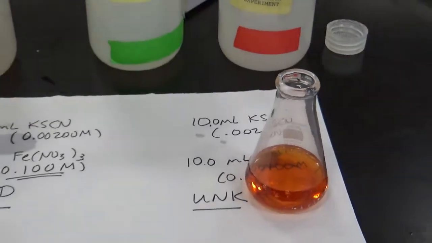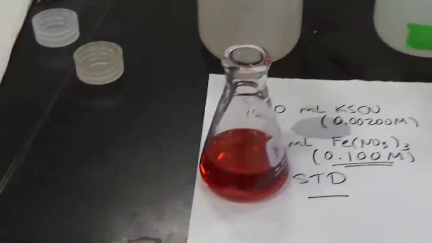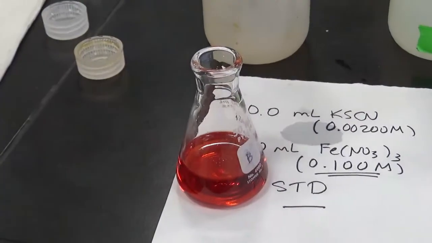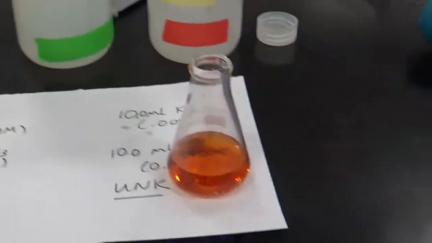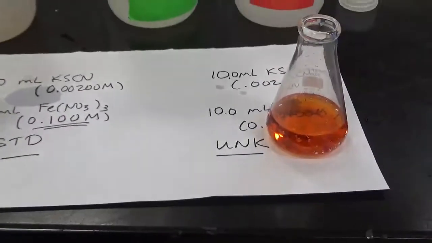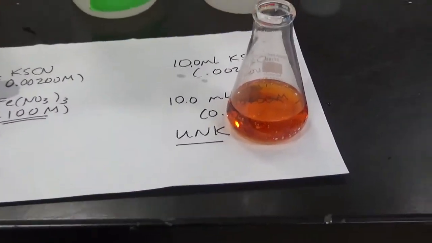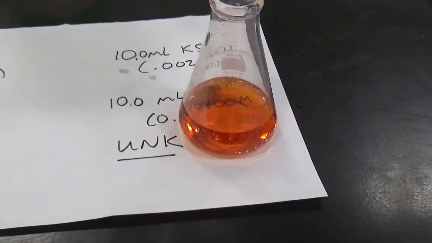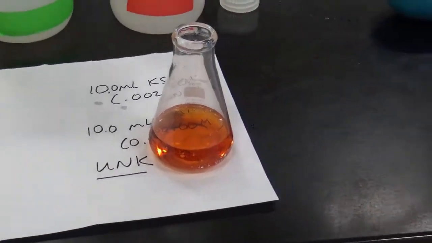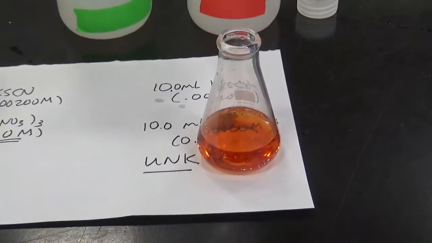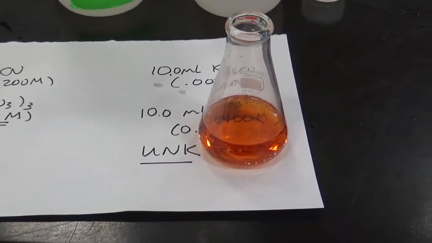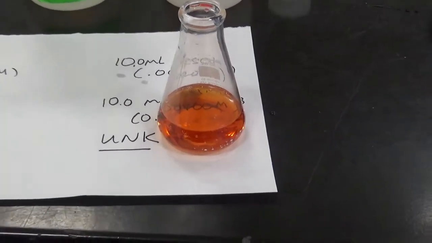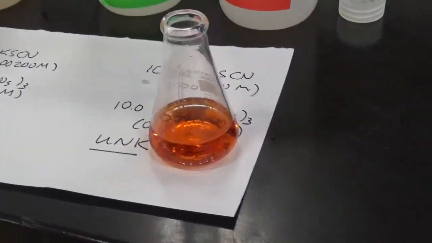So what we're going to do is calculate the concentration of the standard. Then we're going to use the difference in the absorbances of these two samples to figure out the concentration of the unknown. And once we know that, we will be able to figure out what the equilibrium constant is. We will have to solve an ICE problem. All right, let's go and do the absorbance measurements next.